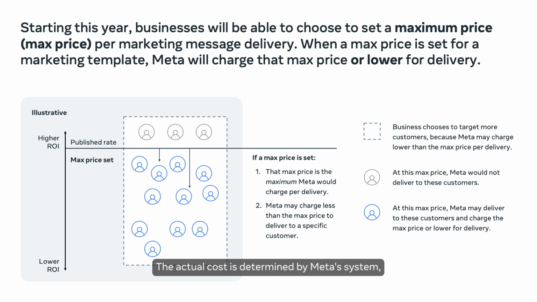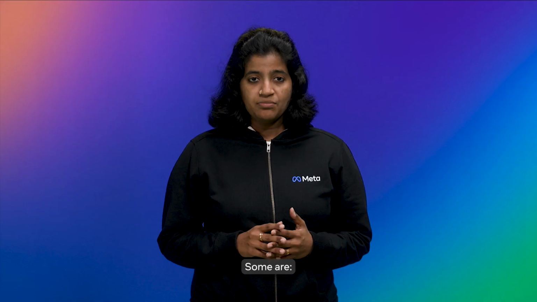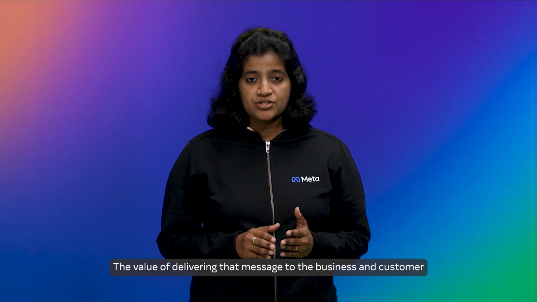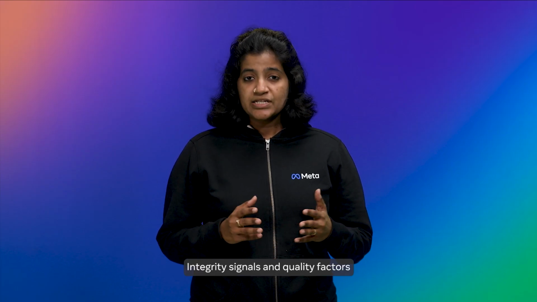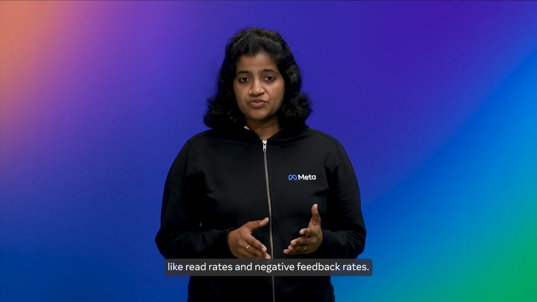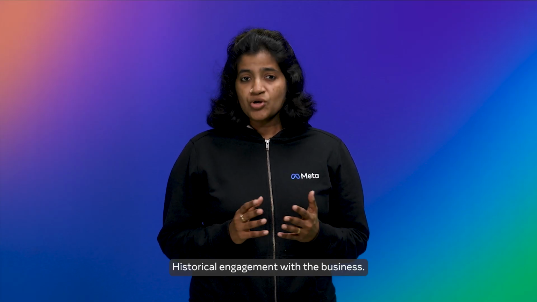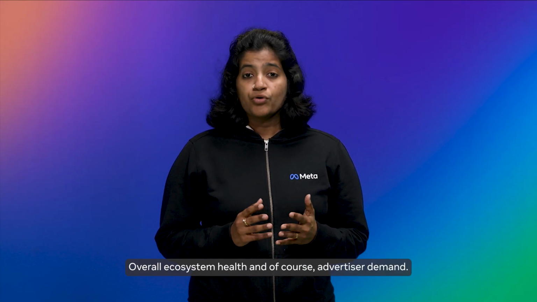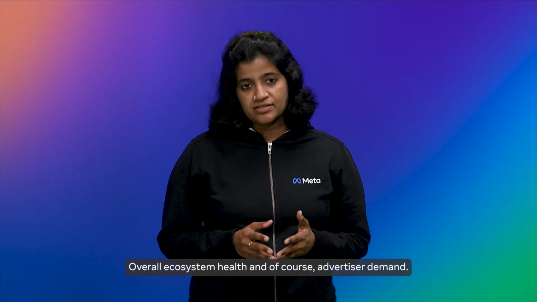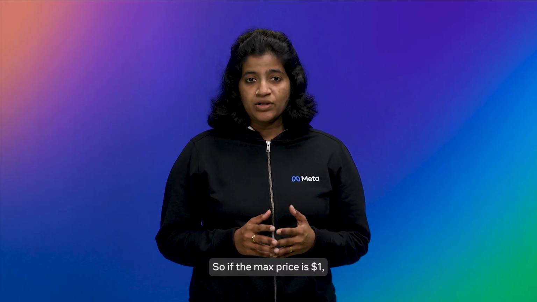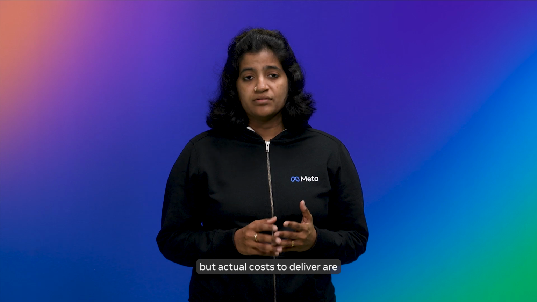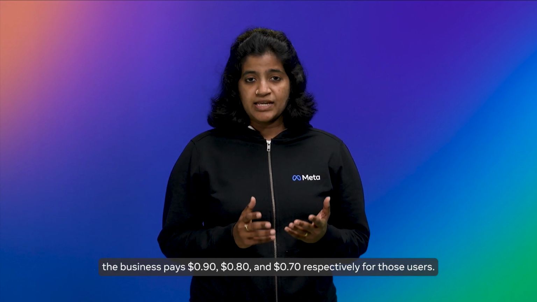The actual cost is determined by Meta's system, taking into consideration several factors. Some are the value of delivering that message to the business and customer, supply health factors like usability, integrity signals and quality factors like read rates and negative feedback rates, historical engagement with the business, overall ecosystem health, and of course, advertiser demand. So if the max price is $1, but actual costs to deliver are 90 cents, 80 cents, and 70 cents for 3 different users, the business pays 90, 80, and 70 cents respectively for those users.